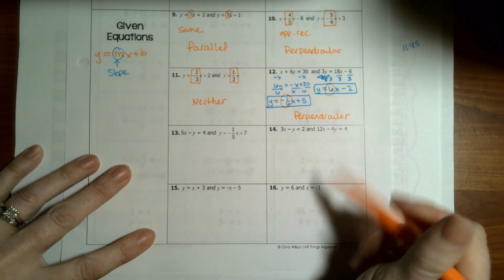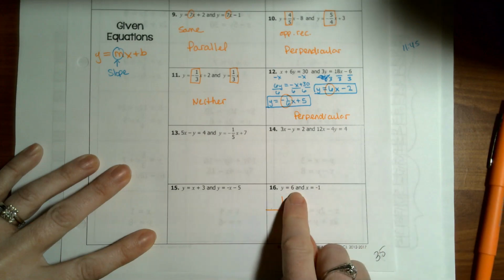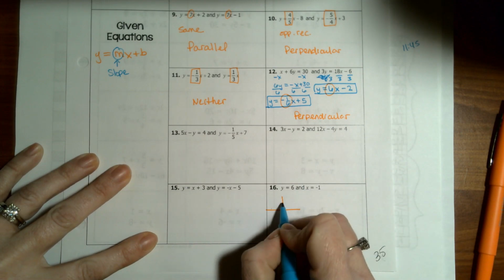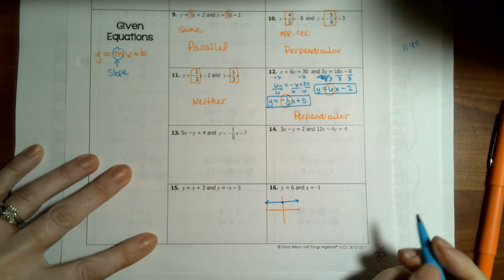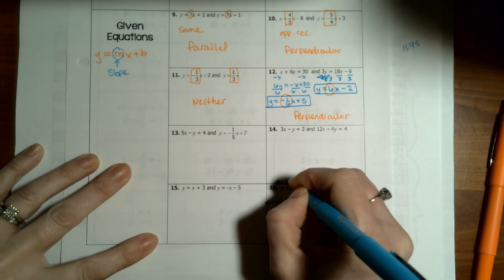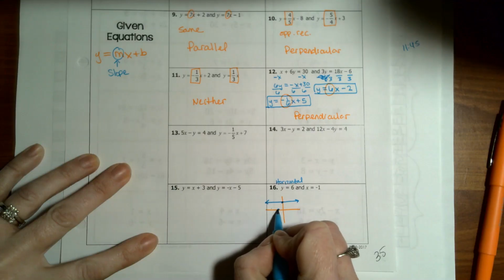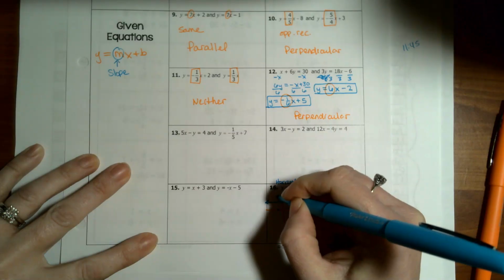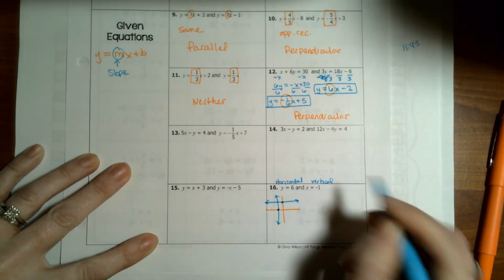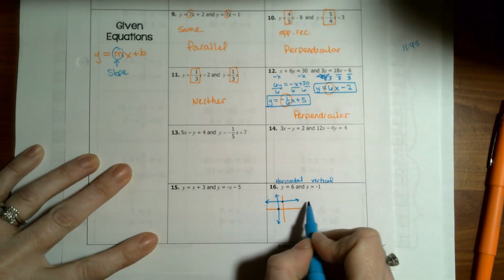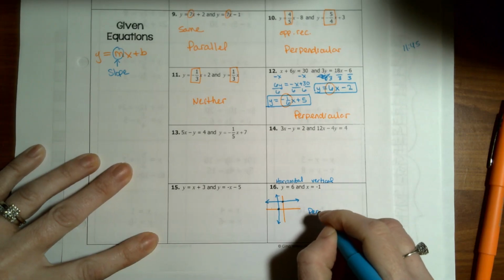16 is the only one that's a little bit different, but if we recall, if we were to graph these, when you have y equals 6, that means I'm going to be going up 6, and my y is always going to be 6, so here I have a horizontal line. Then if I have x equals -1, that means I'm going to go over -1, and everywhere on this line is always going to be over -1. So I have a vertical line. Also, that means this is a slope of 0, and this is an undefined slope, which means these are perpendicular lines.